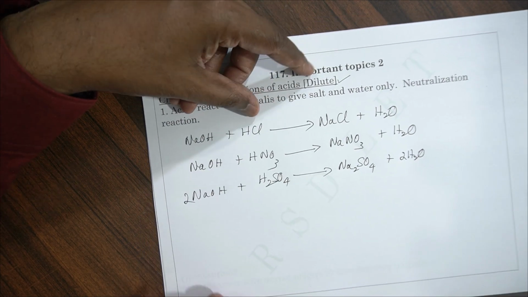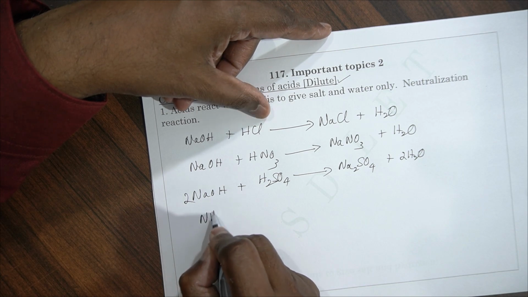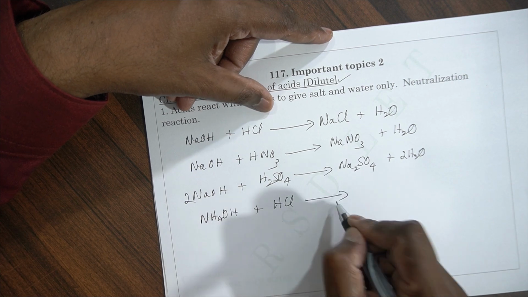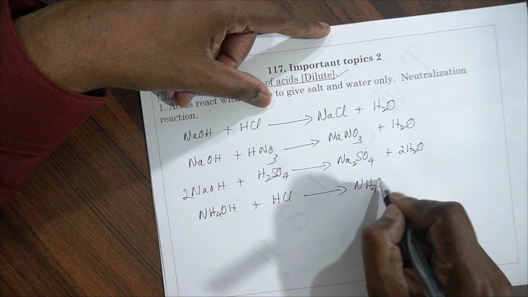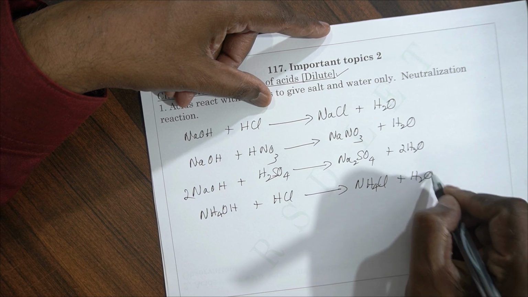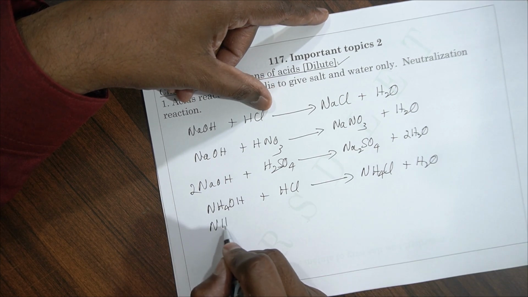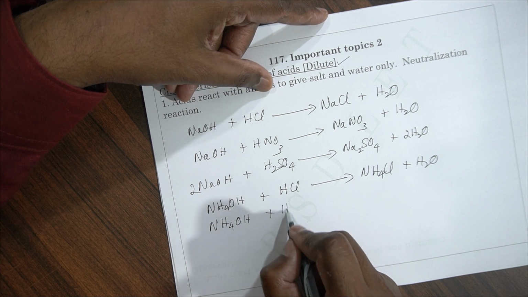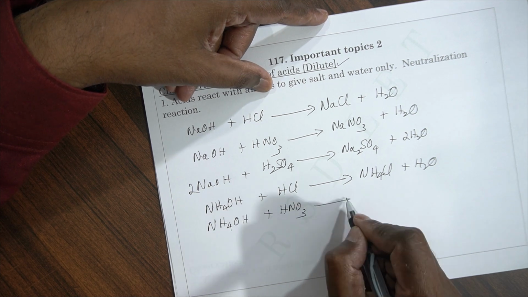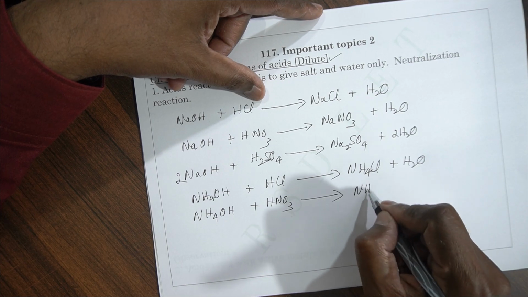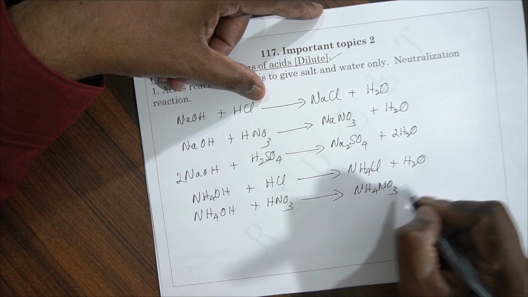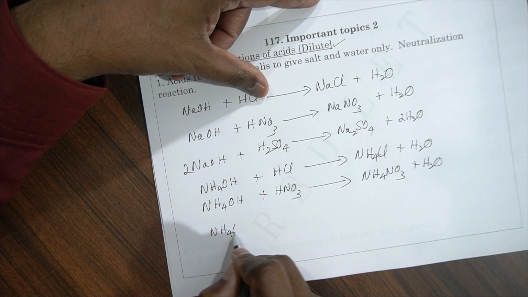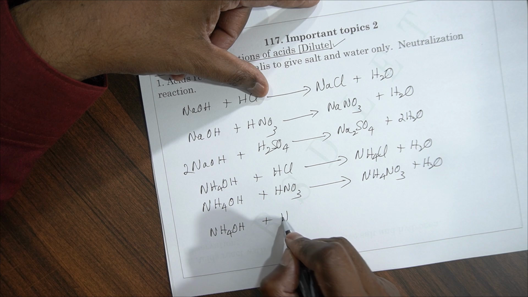You may write it with any weak alkali also, NH4OH plus HCl. What will you get? NH4Cl plus H2O. Same way, NH4OH plus HNO3. Take nitric acid. What will you get? NH4NO3 and water H2O. Now NH4OH plus sulfuric acid you take.